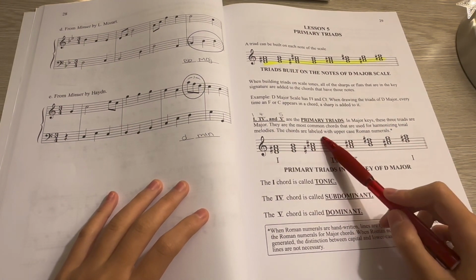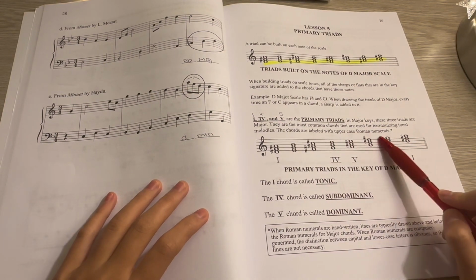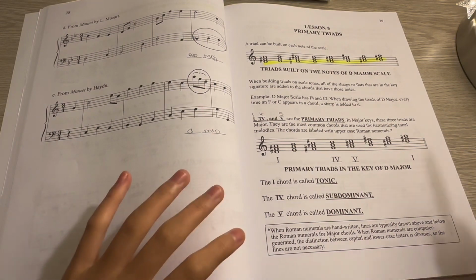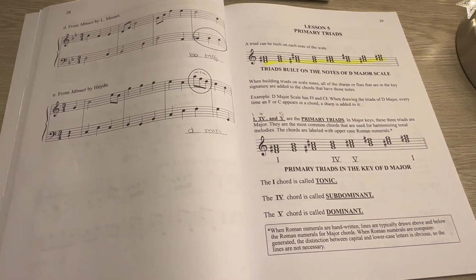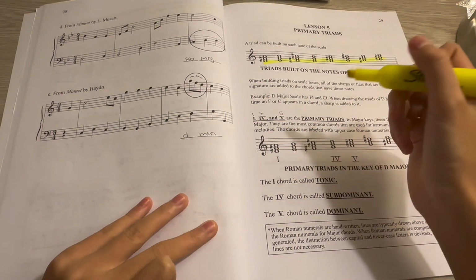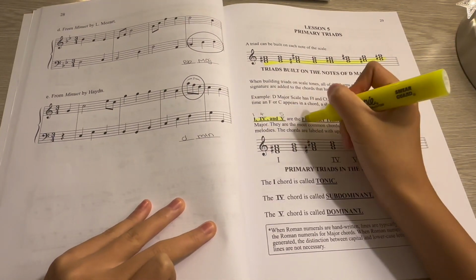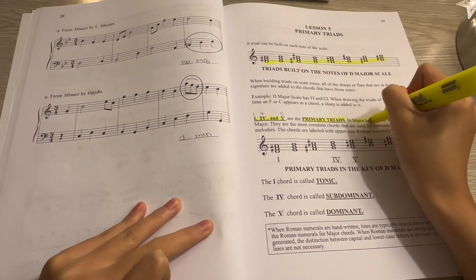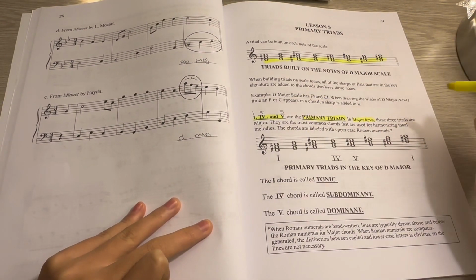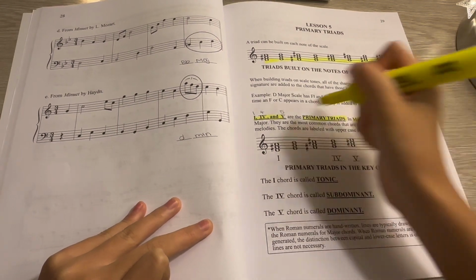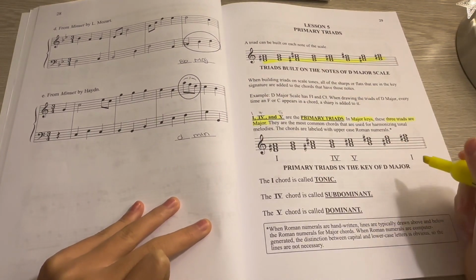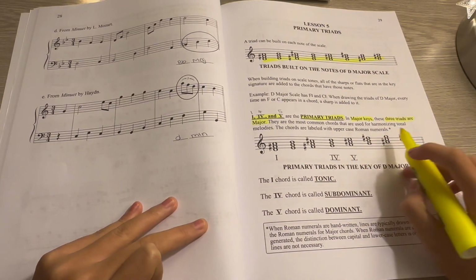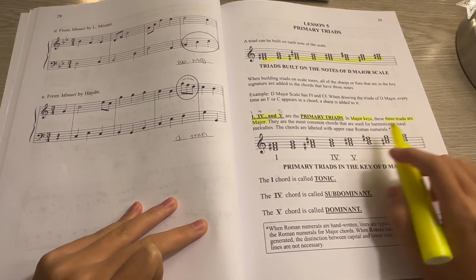The chords are labeled with uppercase Roman numerals, right? So basically, I guess they already explained it pretty well, but these are primary triads, and in major keys, these 3 triads are major. We don't really need to know about the fact that they're used for harmonizing tonal melodies.